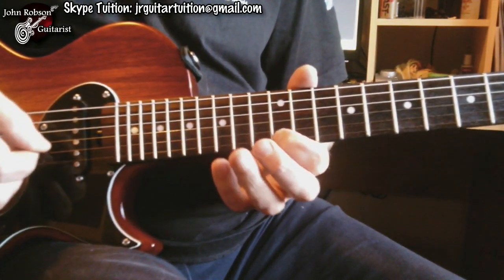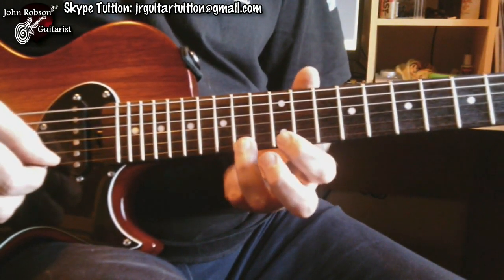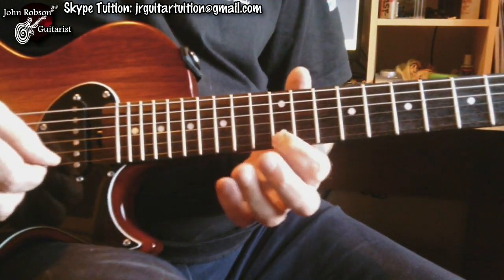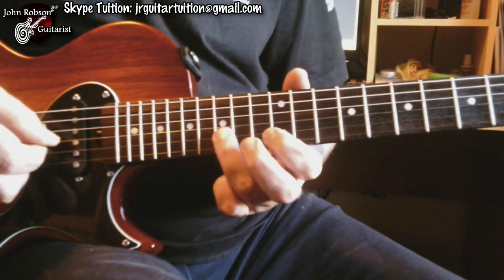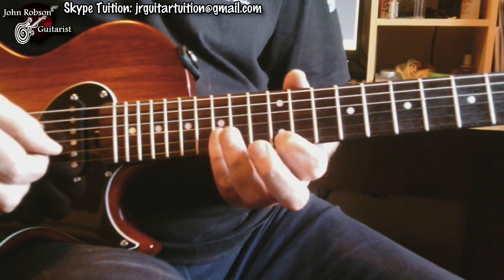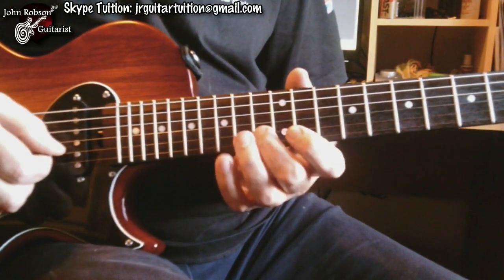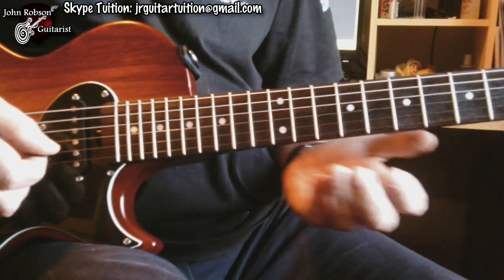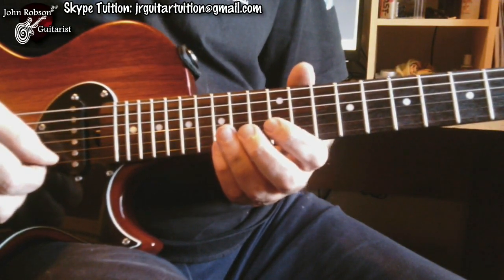Then I go to this note and I skip over this note and go to this note. Then I come to this note and I skip over this note and go straight to this note. So I'm kind of leapfrogging my way down the scale like this.